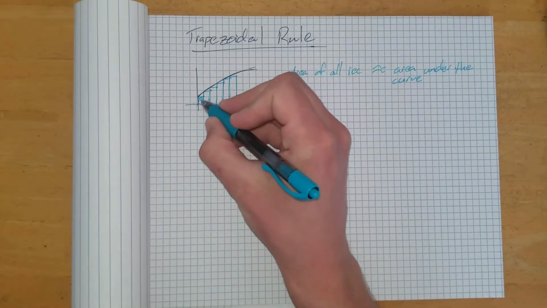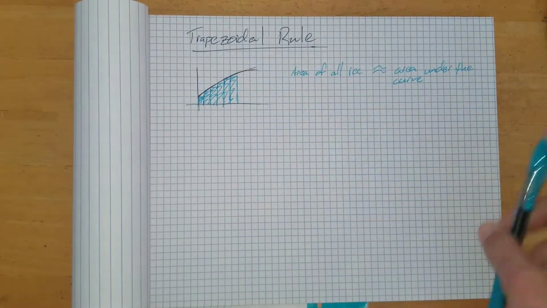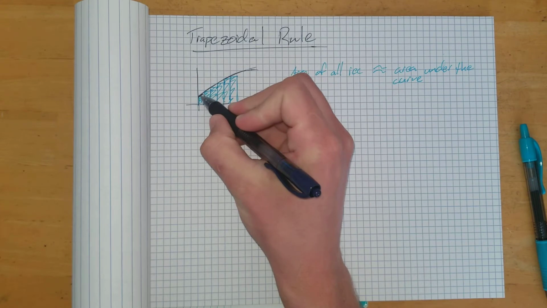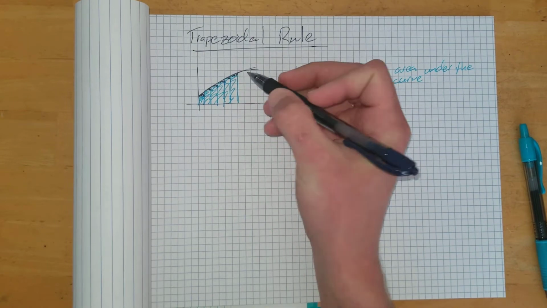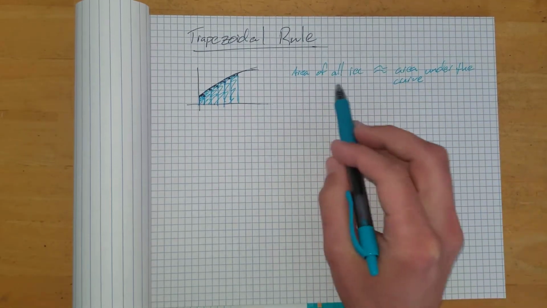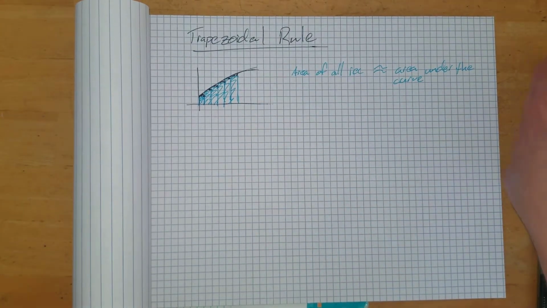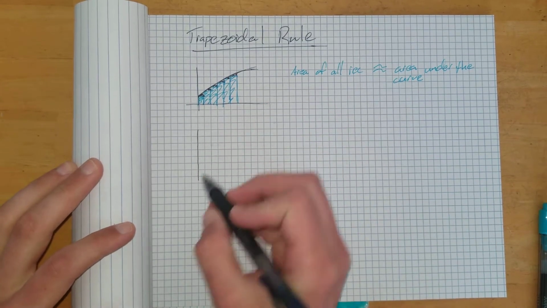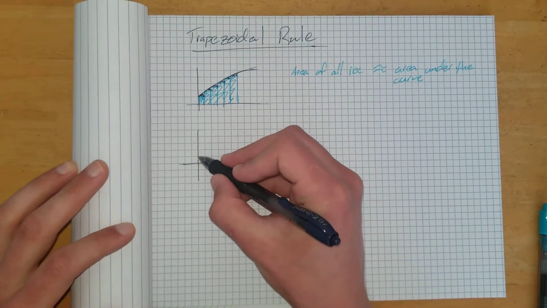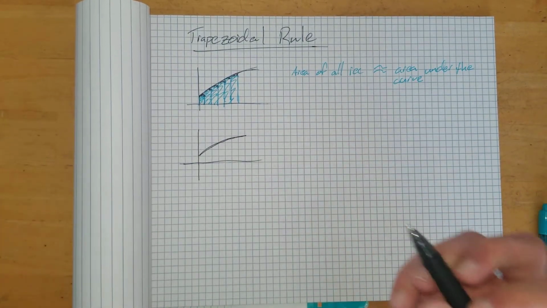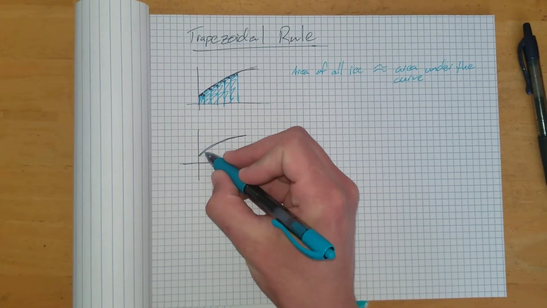Right? Because if we color all this in, we see that the only spots we're missing are right in here, these tiny little triangles. And so if, like we were just saying, adding up all these rectangles is going to be close to the area under the curve, what the trapezoidal rule does is it takes the same idea, it gets us even closer to the actual area. So instead of rectangles, we're going to use trapezoids.